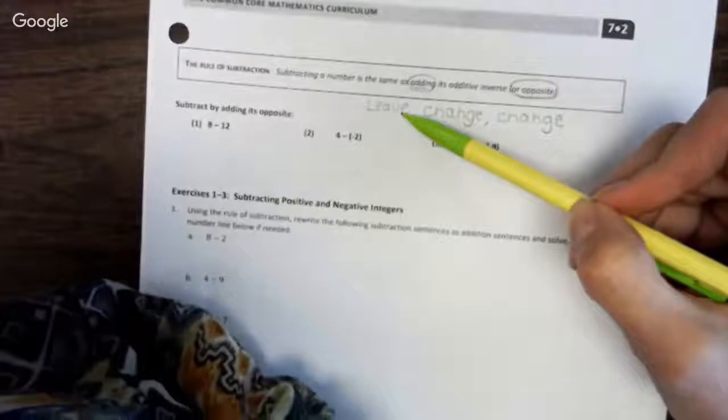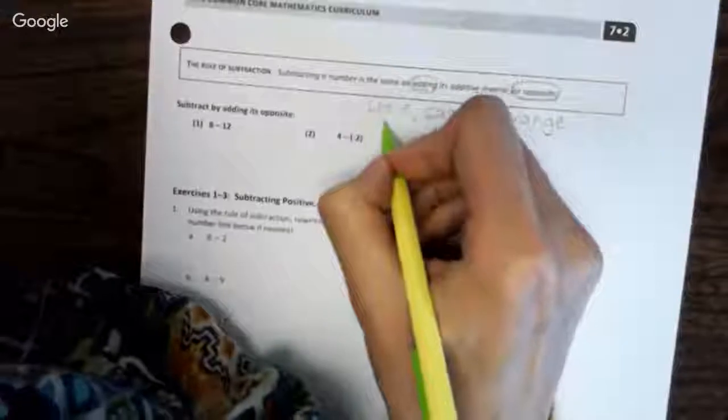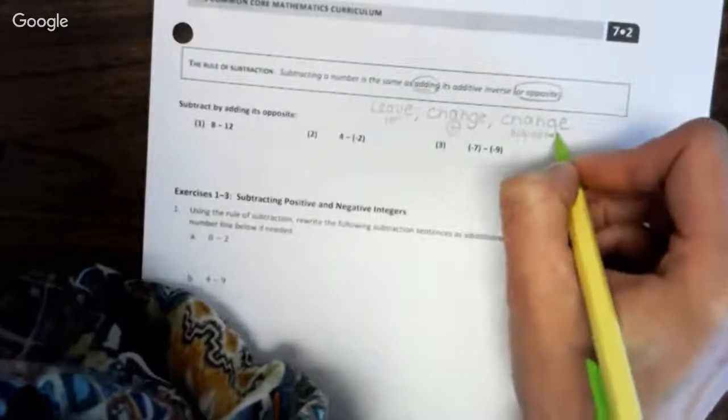Now, what does this mean? Leave the first number, change subtraction to adding, change the last number to its opposite. Add the opposite. So keep the first, change subtraction to addition, change the second number to its opposite. So add the opposite. So let me show you how to do this.